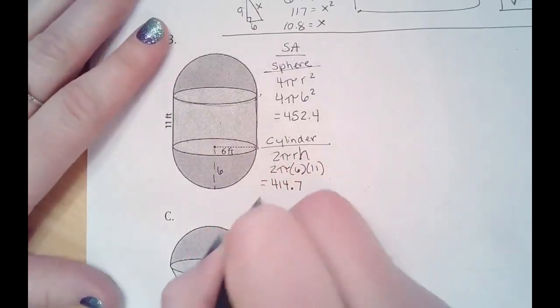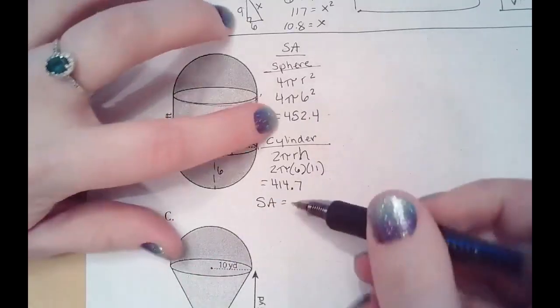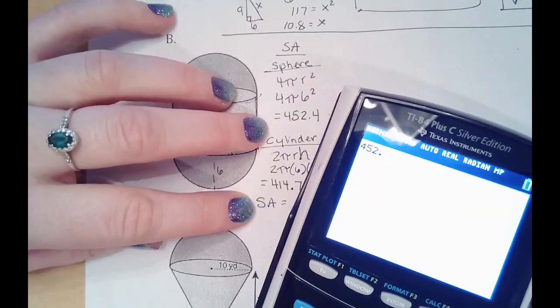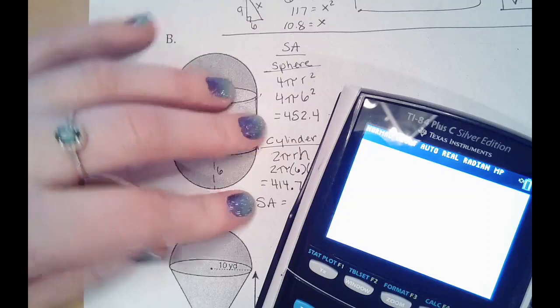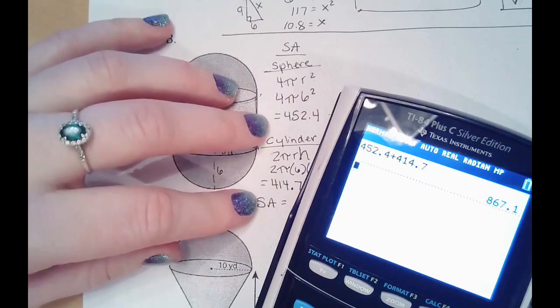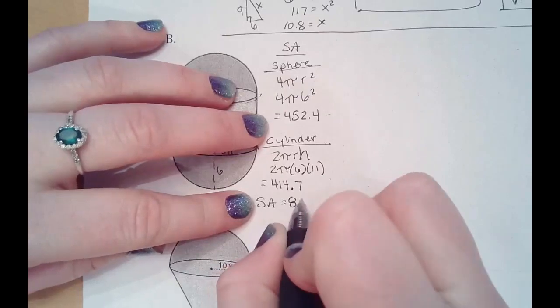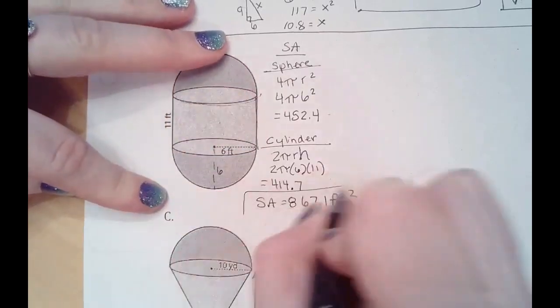Okay. Surface area of the entire figure. I'll just take these two and add them together. So 452.4 plus 414.7 is 867.1. We're talking about feet here, and it should be feet squared.